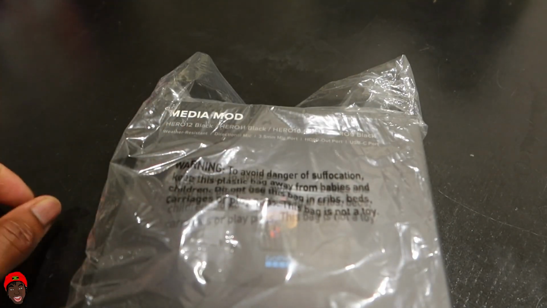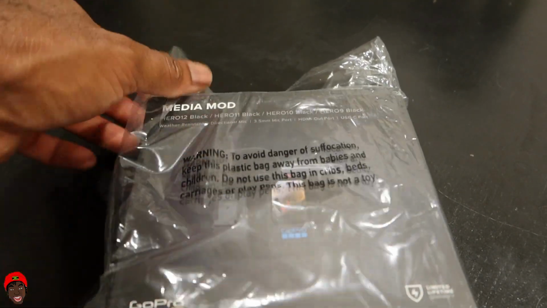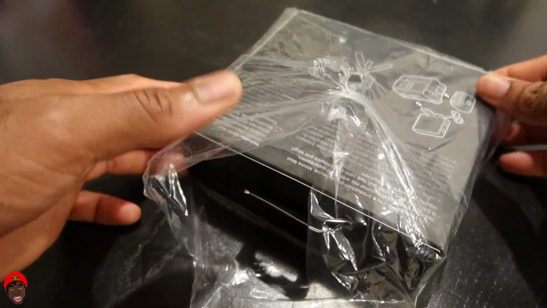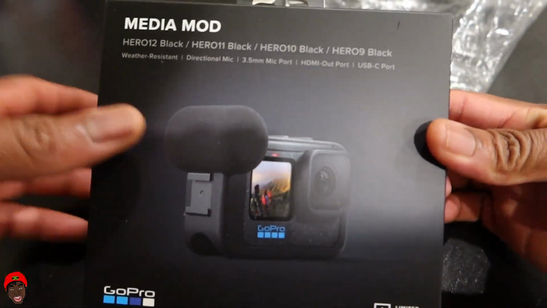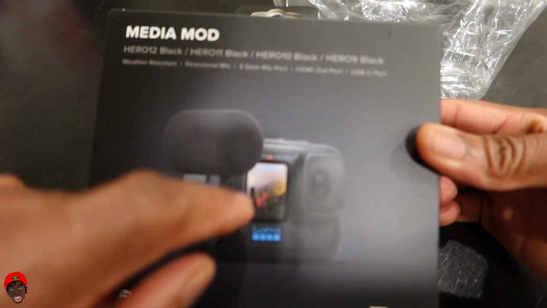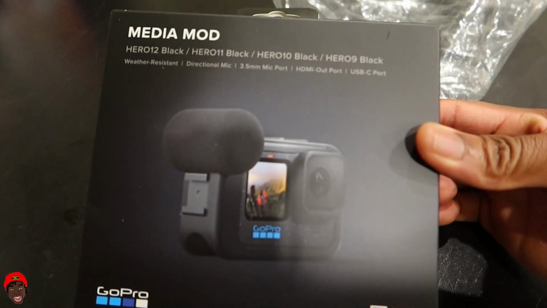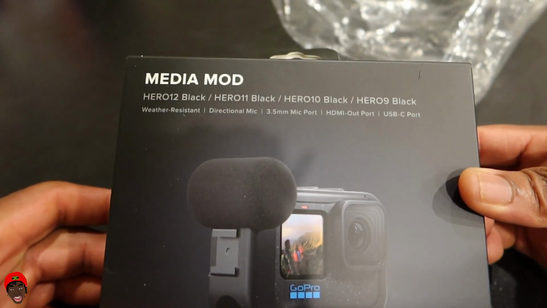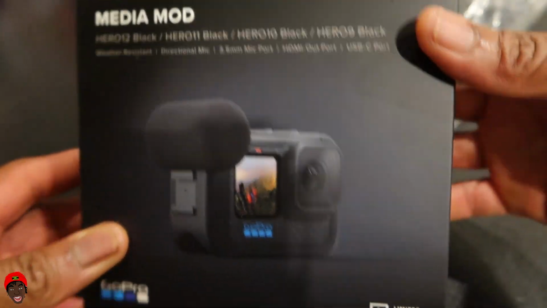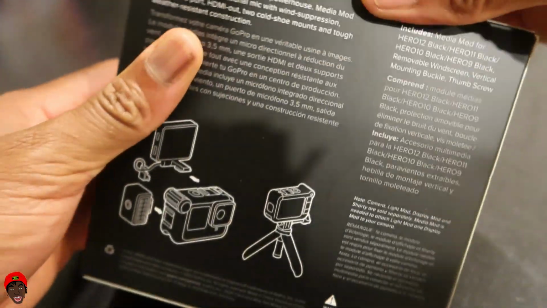There's a bunch of stuff you can connect with this. I got the package today from the mail. That's what it looks like, guys. This thing that goes around here, the media mod. So we're gonna unbox it.